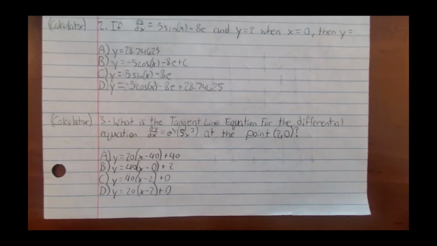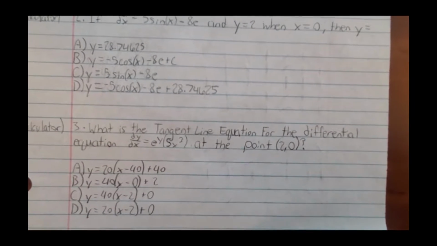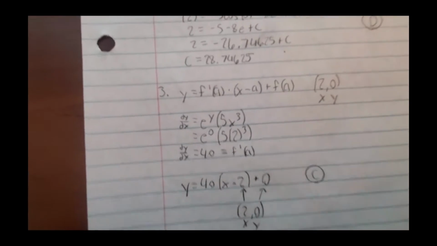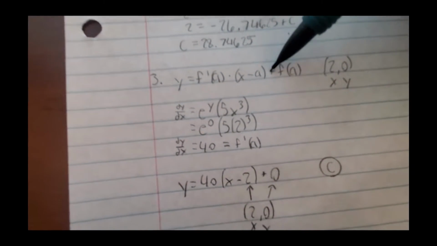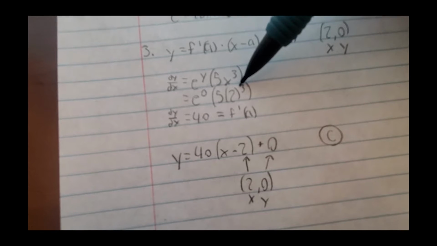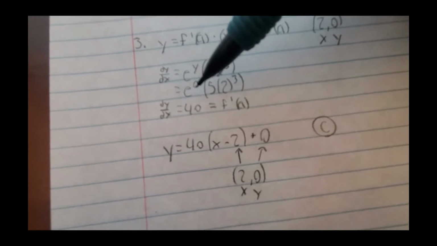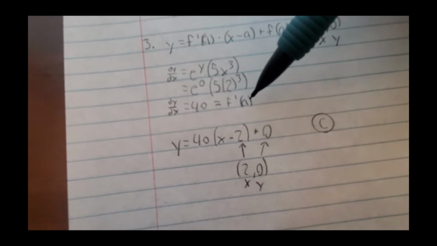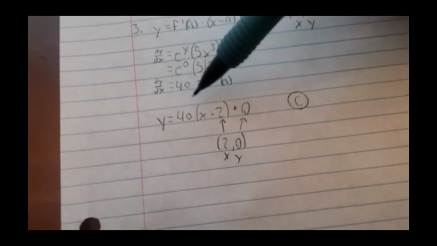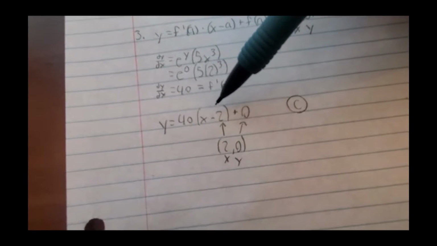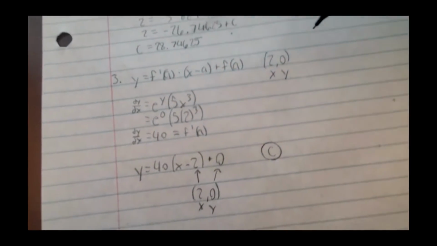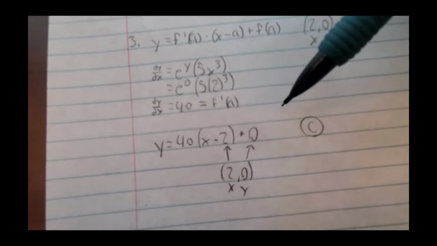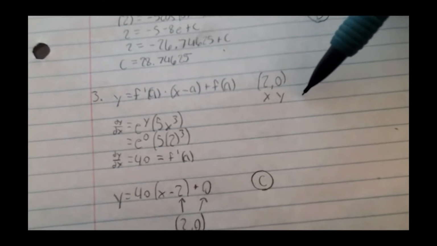It's asking for the tangent line of this differential equation. So there's a tangent line equation right here. We solve for the original equation. We get dy/dx equals 40, which is equal to f prime of a. So we plug in 40 for f prime of a. X minus 2, we plug in negative 2, which is x right here. And we plug in 0, which is y right here. So the answer would be C.